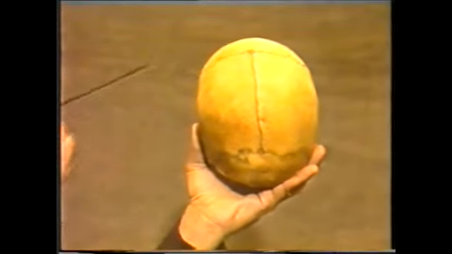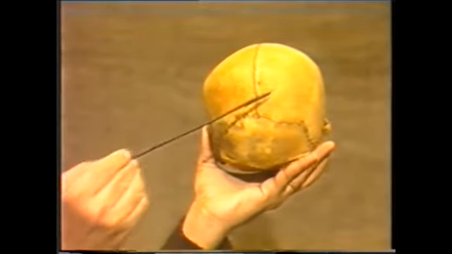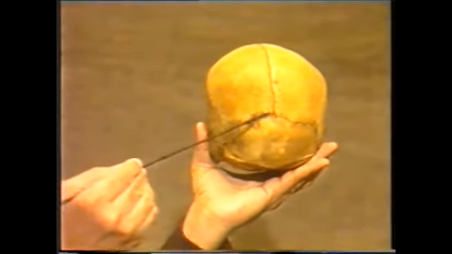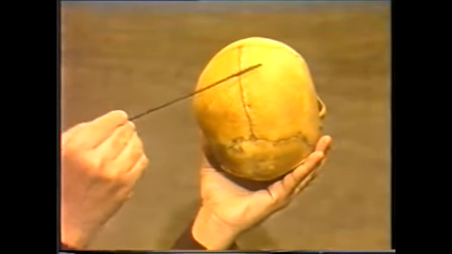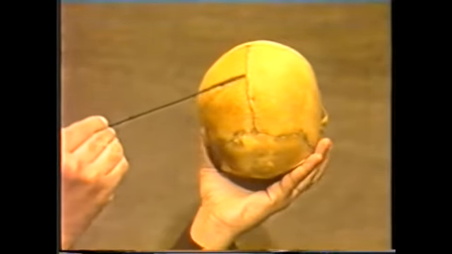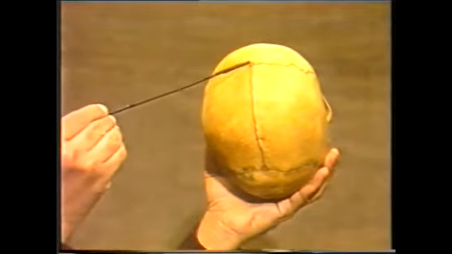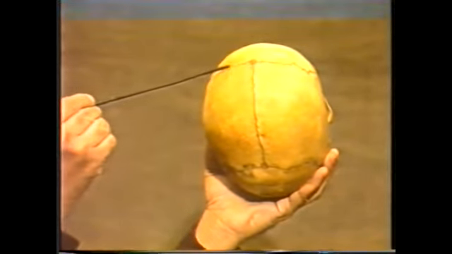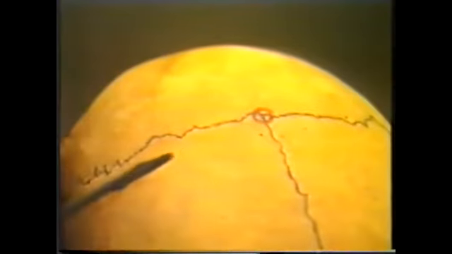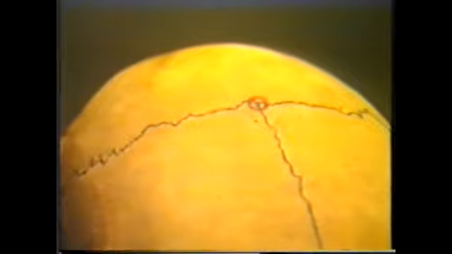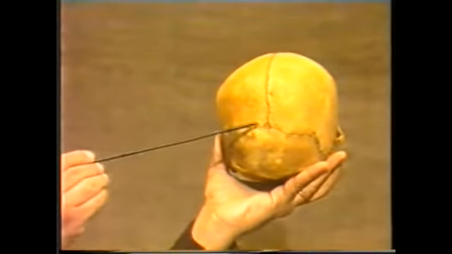The occipital bone articulates with the two parietal bones at the lambdoid suture. The two parietal bones articulate with each other in the median plane at the sagittal suture. The sagittal suture meets the coronal suture at a point called bregma, and meets the lambdoid suture at a point called lambda.